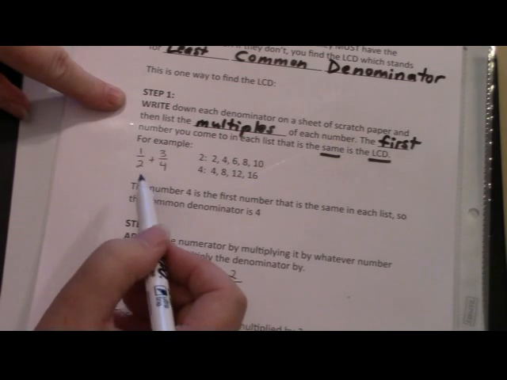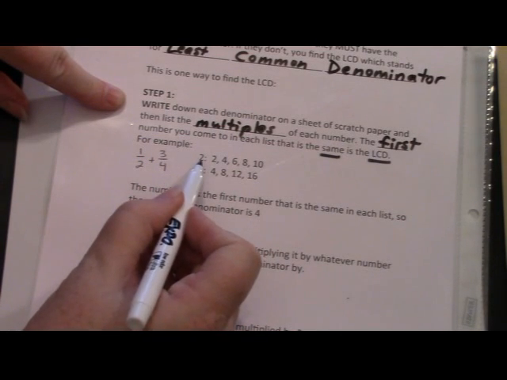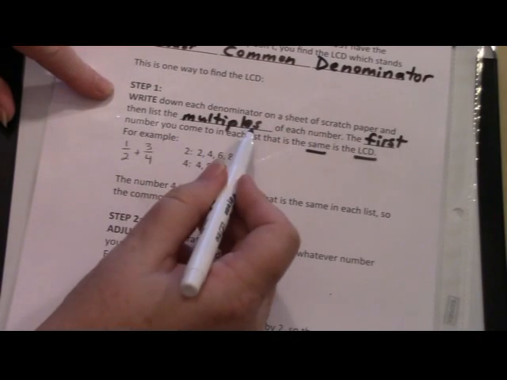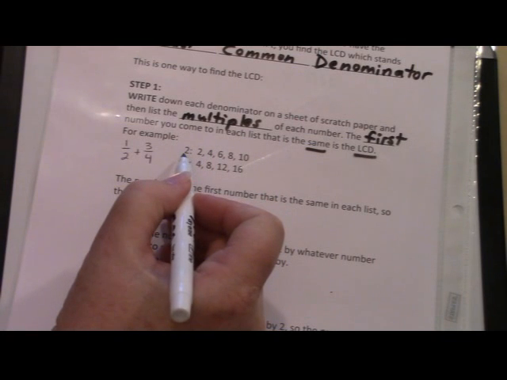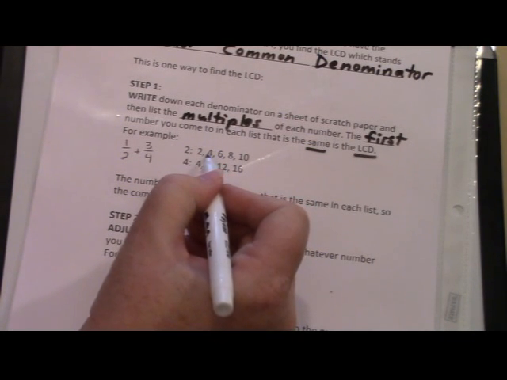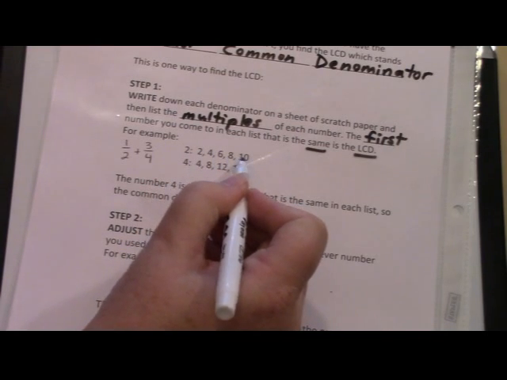I'm going to write down each denominator. Well, here I wrote down the 2, and here I have the 4. And now I've listed the multiples. Multiples of a number are, if I want all the multiples of 3, I'm going to say, 3 times 1 is 3, 3 times 2 is 6, 3 times 3 is 9, 3 times 4 is 12. These are the multiples. So I've listed the multiples of the number 2. 2 times 1 is 2, 2 times 2 is 4, and so forth. I end up with 2, 4, 6, 8, 10.